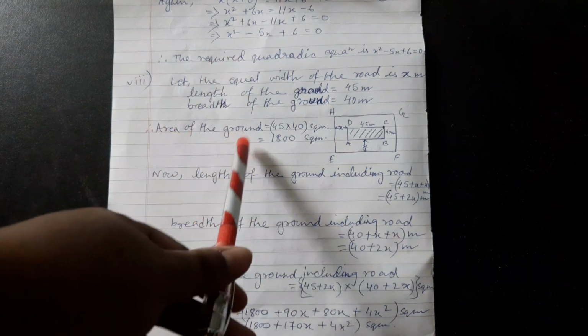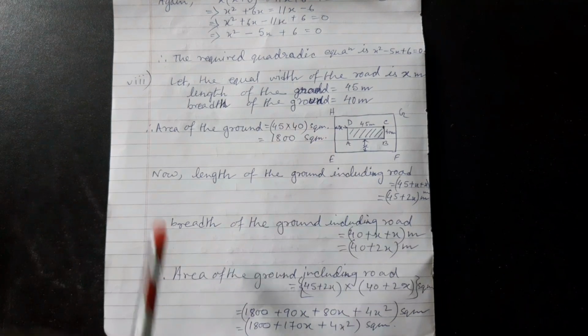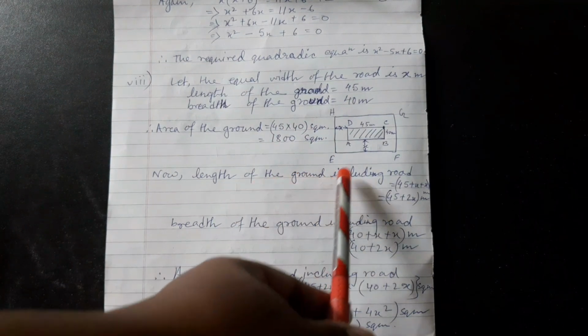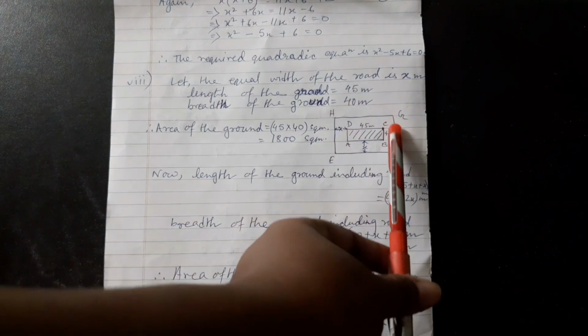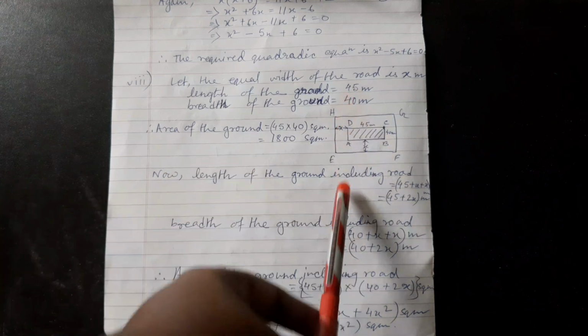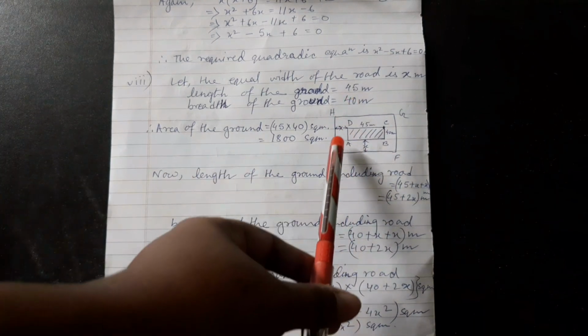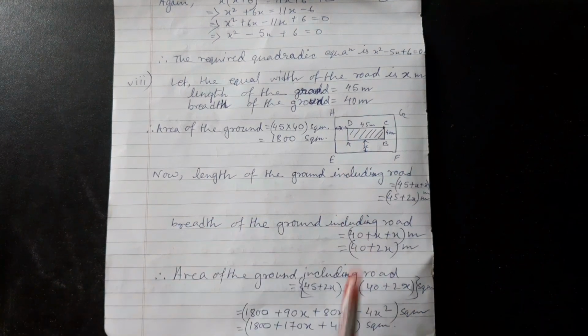Therefore, the area of the ground is length into breadth, that is 1800 square meter. Now, the length of the ground including road is 45 plus 2x. And similarly, the breadth of the ground including road is 40 plus 2x. Okay?